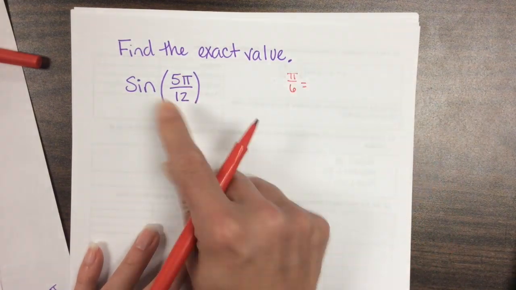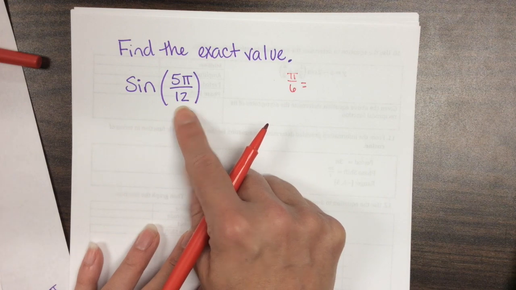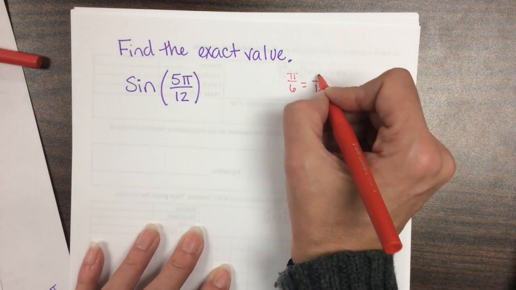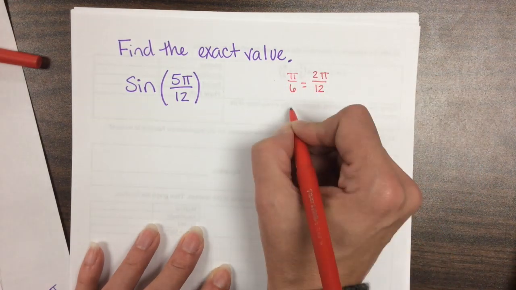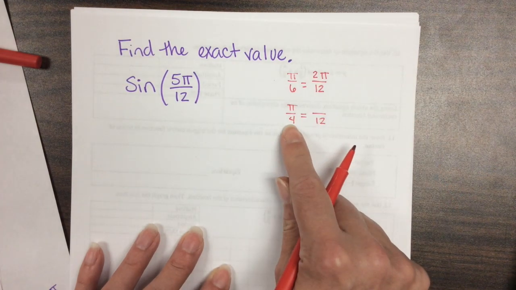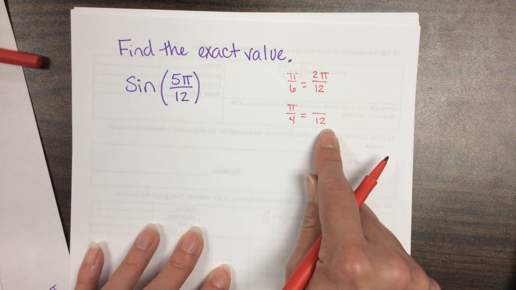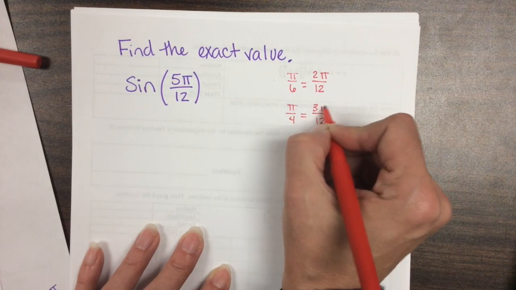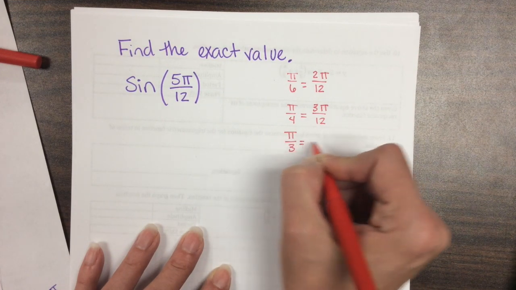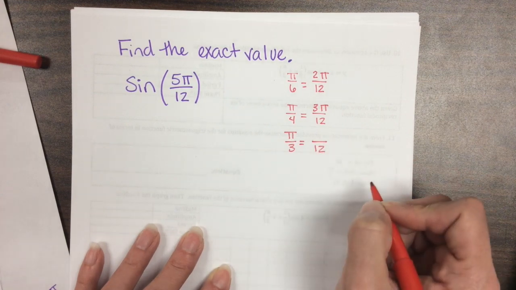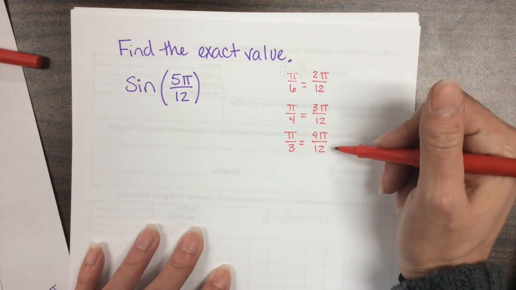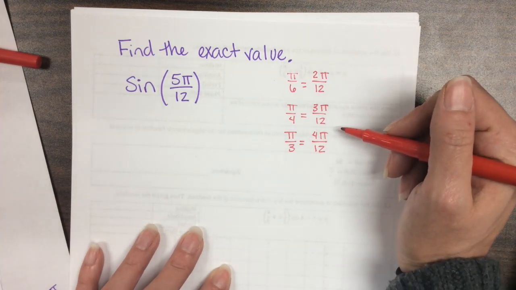And so let's have a denominator of 12 and see what that equals. So if this is 12, that means I had to multiply this by 2, so I need to multiply the numerator by 2. And so then we have pi over 4. And if I want to make a denominator of 12, I multiply this by 3 to get 12, so the numerator has to be multiplied by 3 as well. And then we have pi over 3. And if I want to make it 12, I need to multiply this by 4, so the numerator is 4 pi. The reason I did this is it makes life easier.